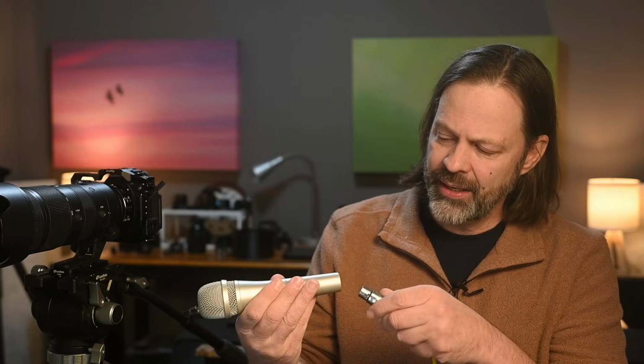When those pins line up, where are you? There you go. And then it pops in. All right, so now that's connected, and these are heavy duty cables. So that's the most professional connection.